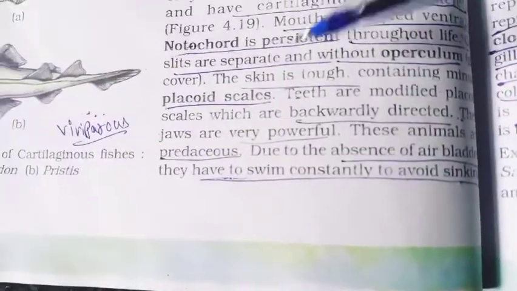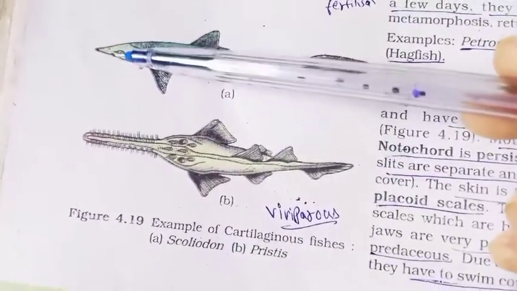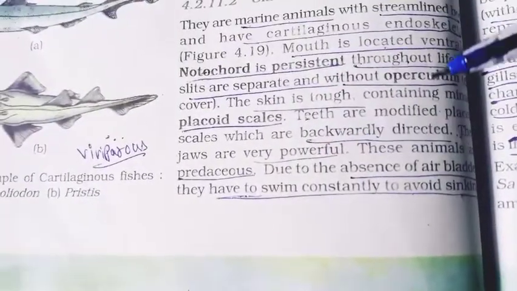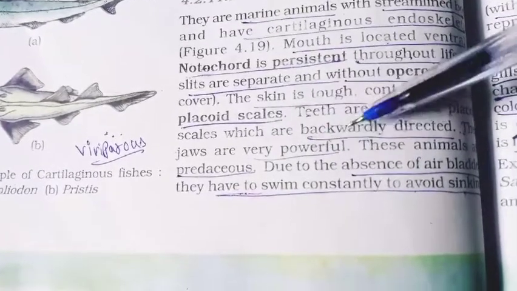And teeth are modified placoid scales which are backwardly directed. Their teeth are backwardly directed so that they can hold their food. The jaws are very powerful. You can see that a shark has very powerful teeth.